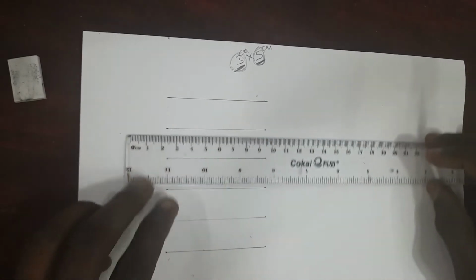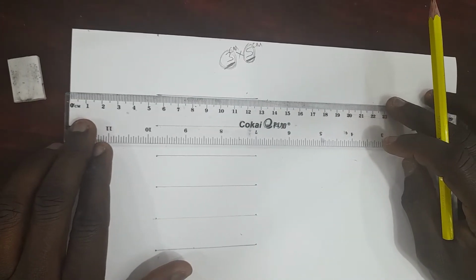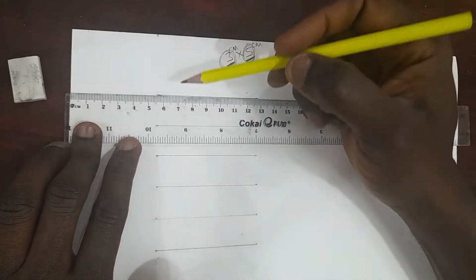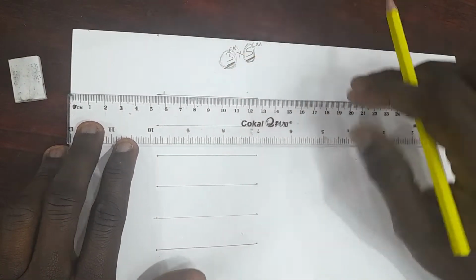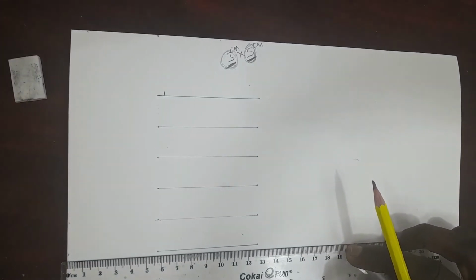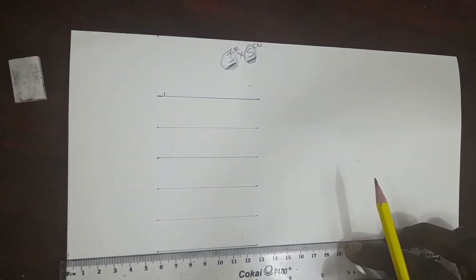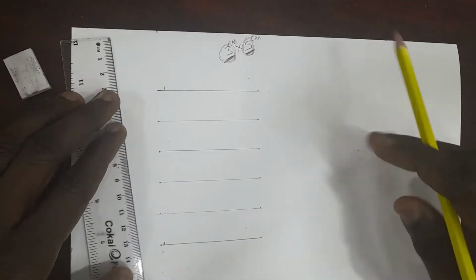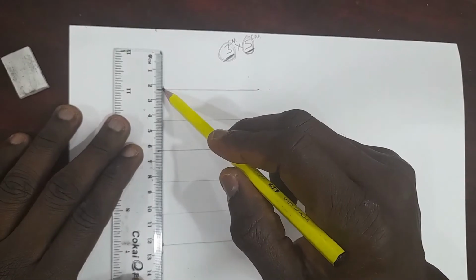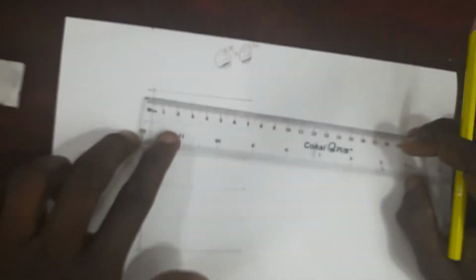Okay, now I want to go for the width of my letter. So I'm starting from here. I need to do this because I want something relatively accurate. I'm using the edge of the paper as my guideline. So this is where my letter will be starting from. Now I need 6 centimeters.